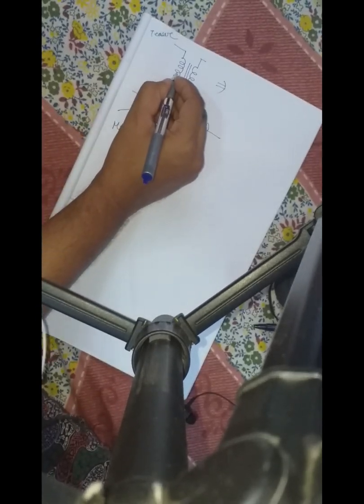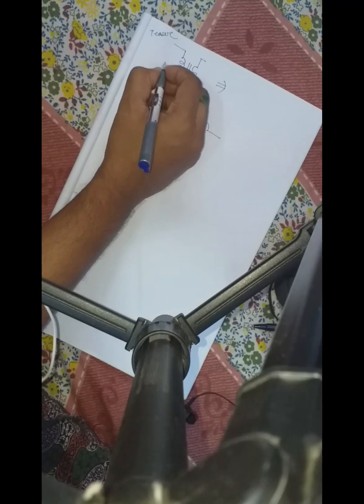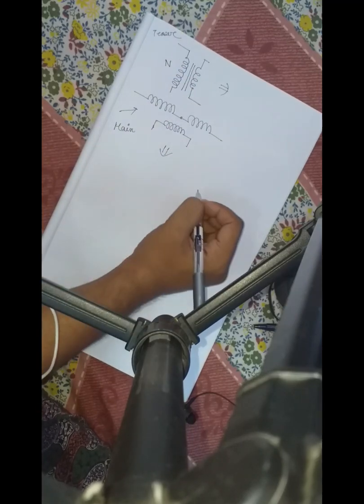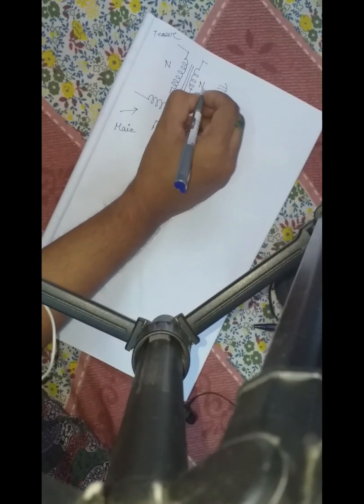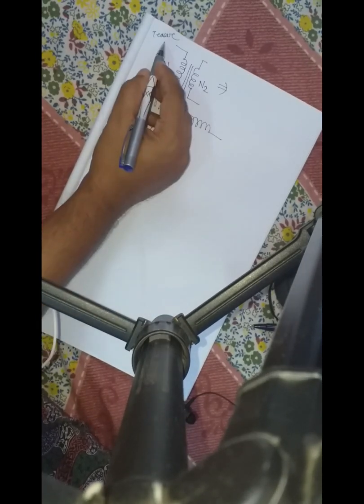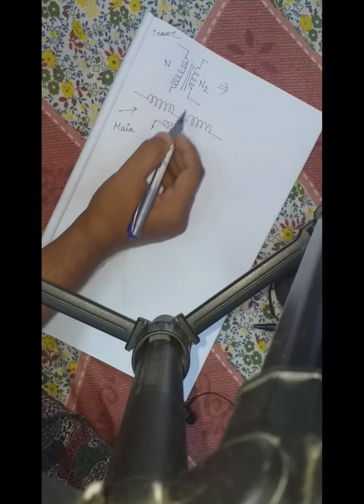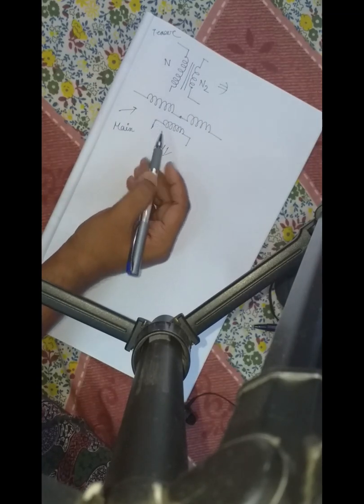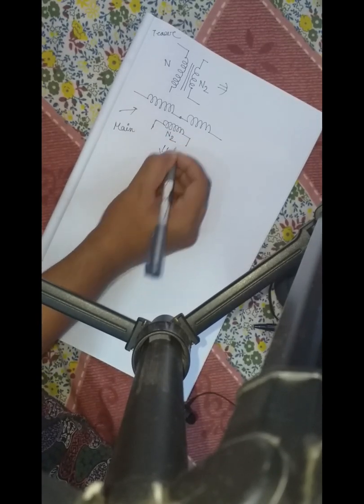The turns ratio of this transformer is, suppose this is N, this is N2. The secondary side of the teaser transformer turns ratio is N2, and the secondary side of the main transformer turns ratio is also N2.